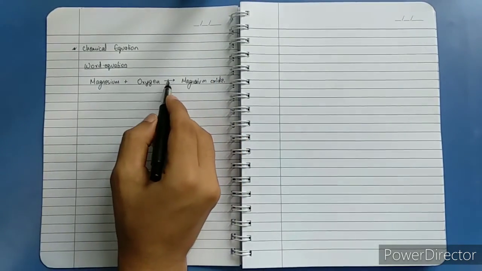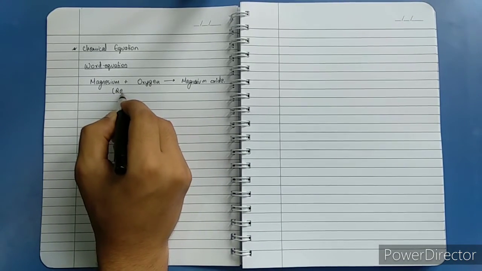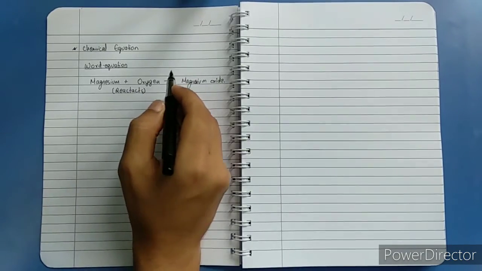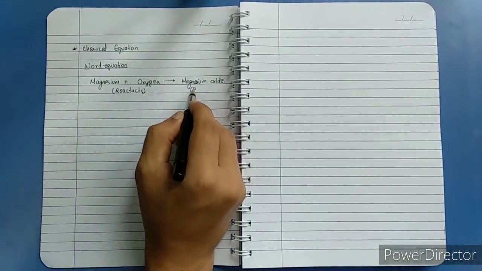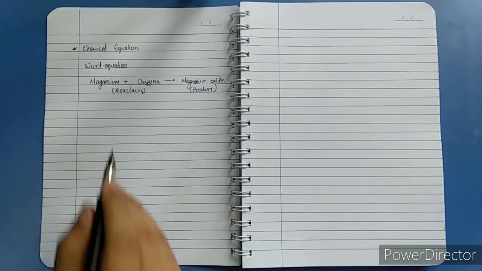So this one on the left side of the arrow is called the reactants, as they are reacting, and on the right side is called the product because this is the final product that we are getting. Okay, now this is not very feasible in denoting.